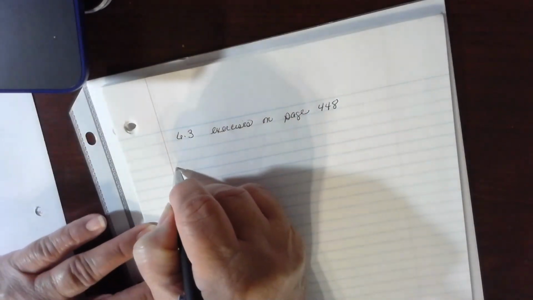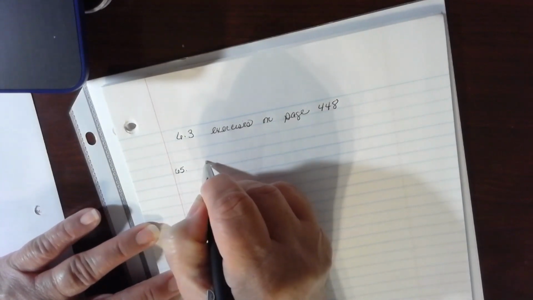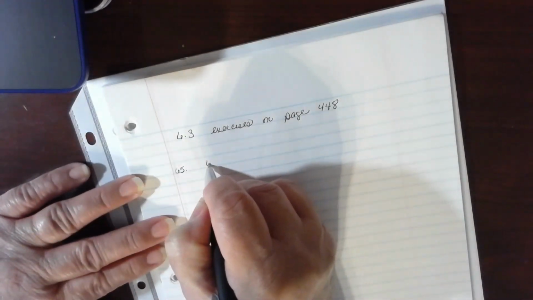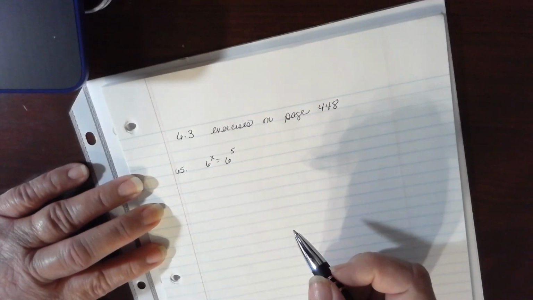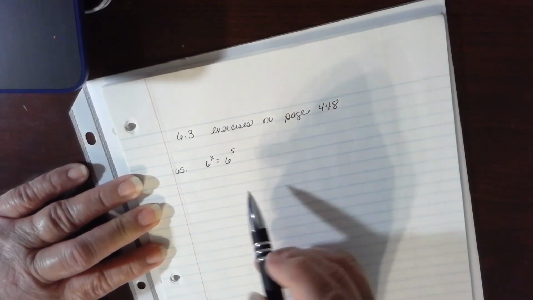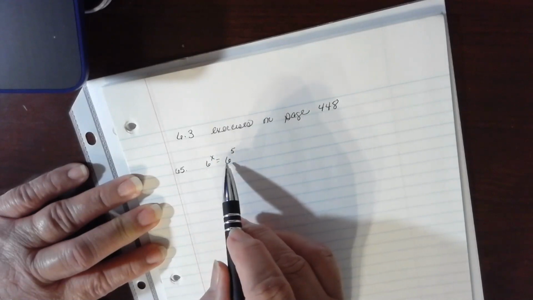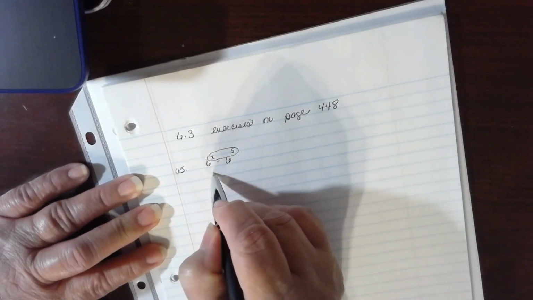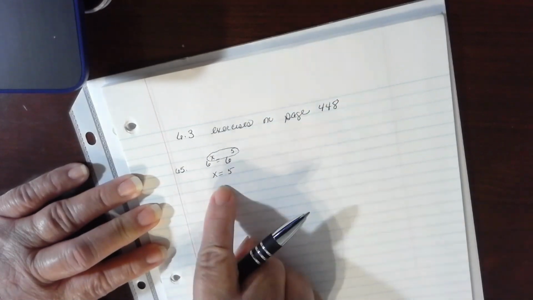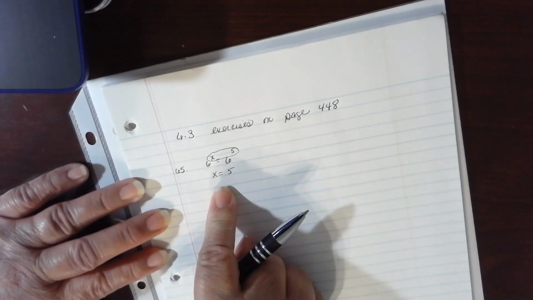So now I'm ready to begin with the problems that are on page 448. And we're going to begin with problem number 65. And we have 6 to the x equals 6 to the 5th. Well, the first requirement is that the bases have to be the same, and you can see here they're already the same. And when the bases are the same, you make the exponents equal, so x equals 5, and you're through. You finish solving that equation.